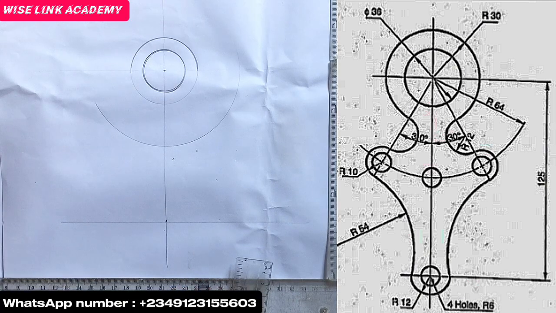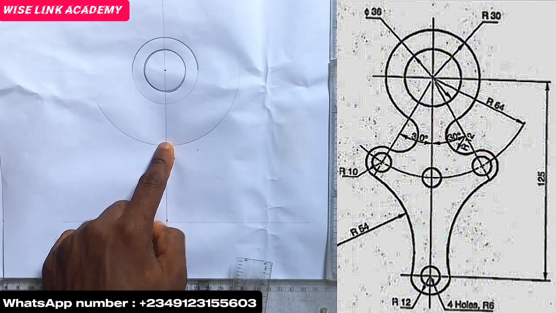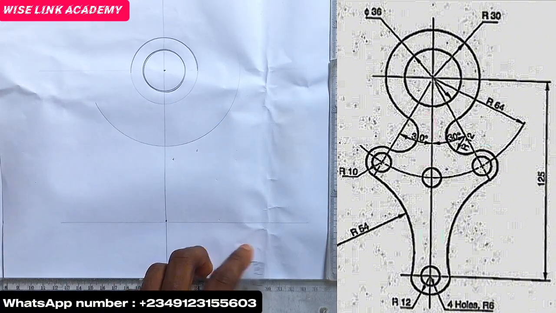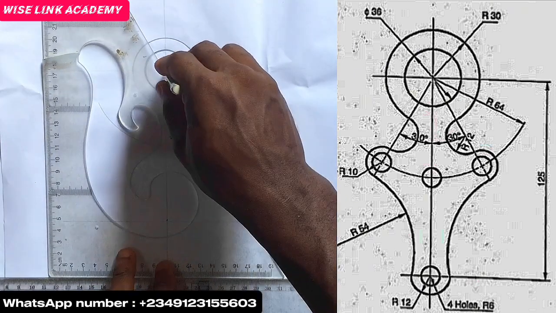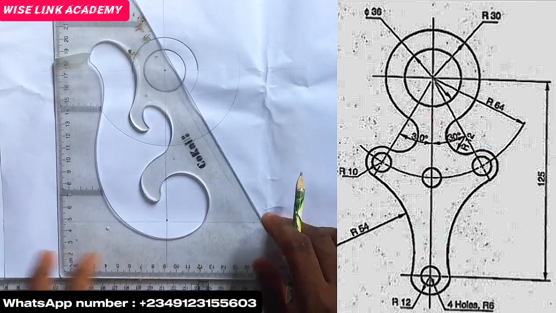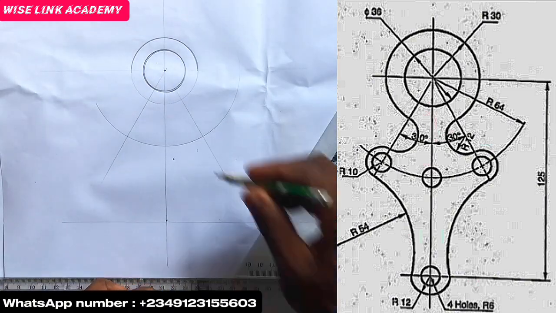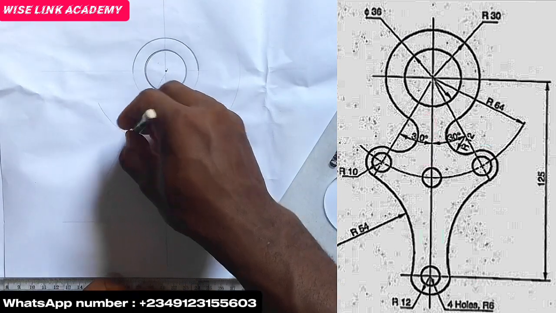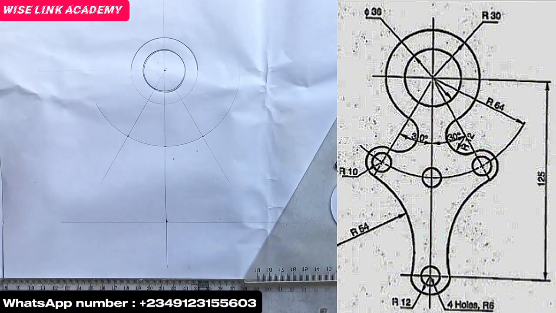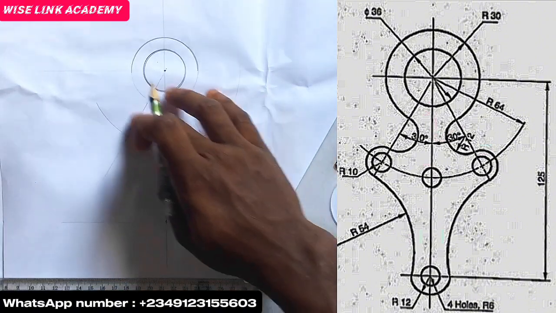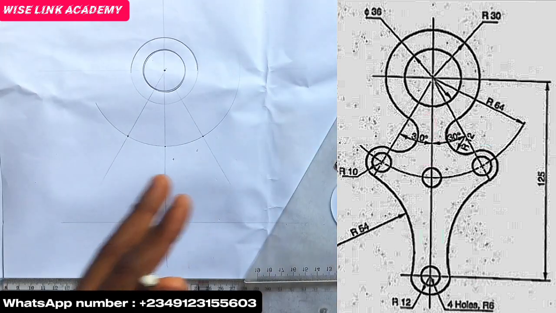My next task now is that this is my first point for the circle. There are 2 other points here. To get those 2 points, I'll take my T-square in this manner, and at the center point here, draw a faint line. Take it this way around, and at the center point here, draw a faint line downward. So I have these 2 points, 1, 2, including this 3, then this 4, because I have 4 circles that are of the same dimension. The 4 circles here are of the same radius, R6.